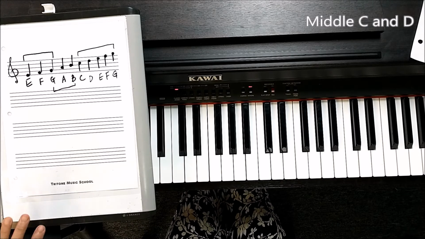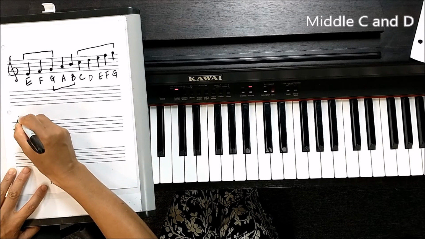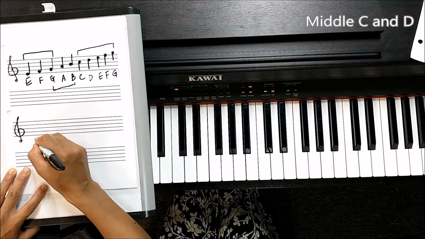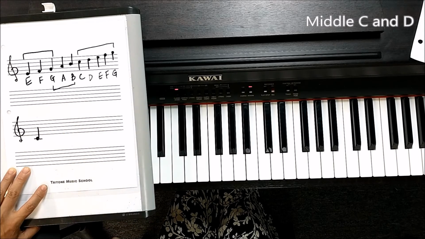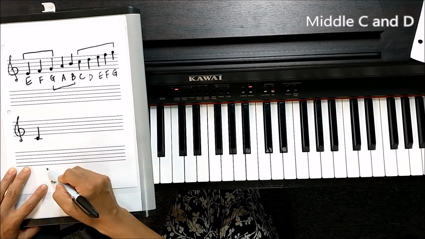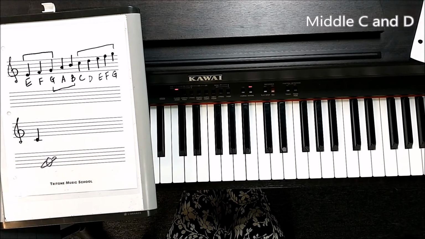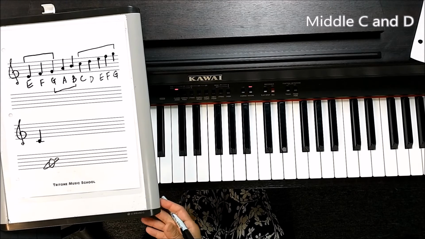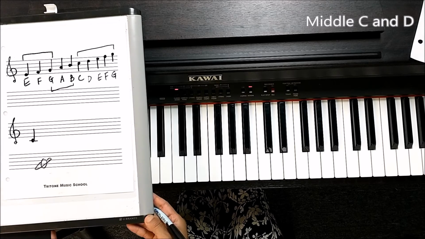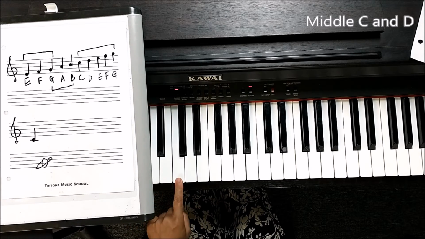And starting with left-hand exercise number 11, we are going to have middle C. Looks like this, it's a special note. I'm calling it Saturn. It looks like Saturn. Yeah, it has that ring. That's a middle C. It has the special characters, so everybody remember this note. Very easy.